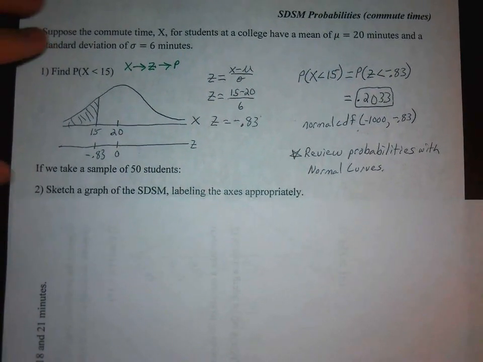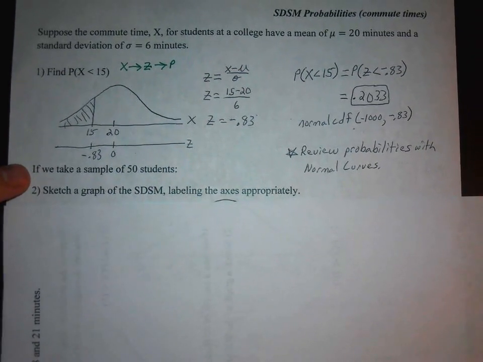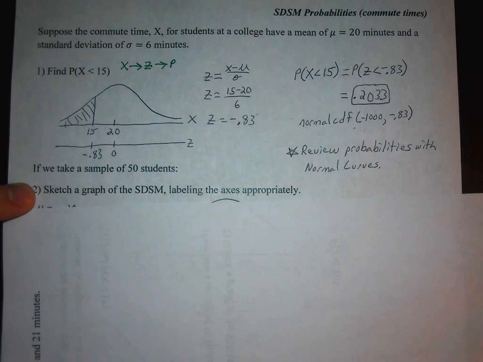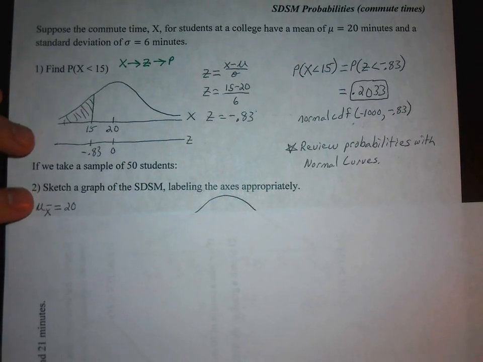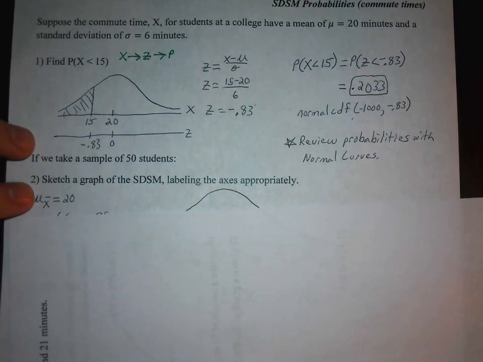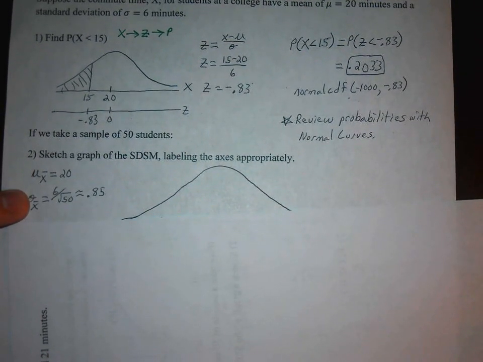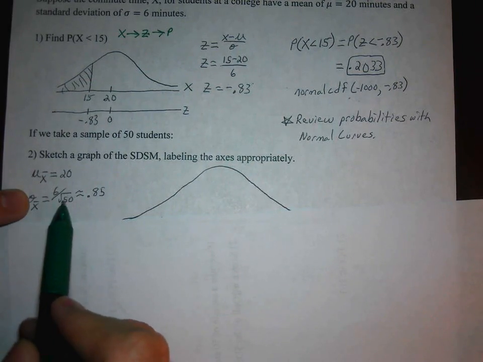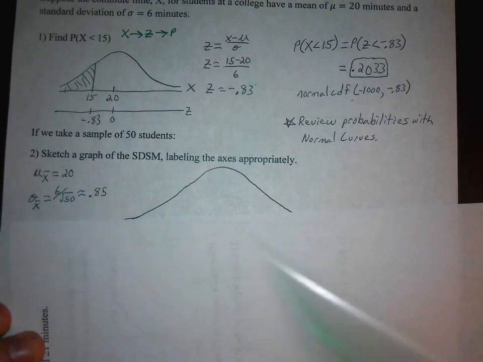Now we're going to take a sample of 50 students. We're going to sketch a graph of the sampling distribution of sample means and label the axes. Remember, the mean of the sample means is the same as the mean of the original, which is 20 minutes. The standard deviation is what changes. That depends on your sample size. So sigma sub x bar is sigma over the square root of n. In this case, it's 6 over the square root of 50, which is approximately 0.85.